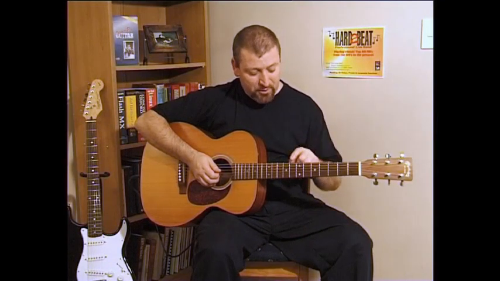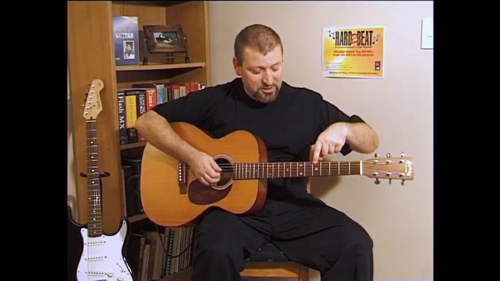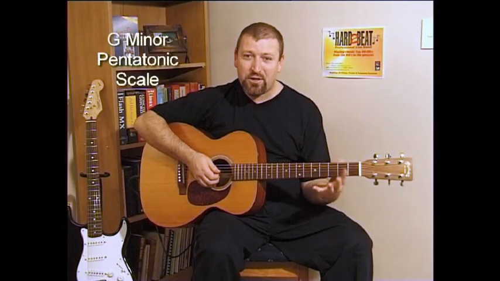Now you can play this in other keys as well, just by moving the bass note. So instead of starting on the A note, if we started on another note, we can use the same pattern.